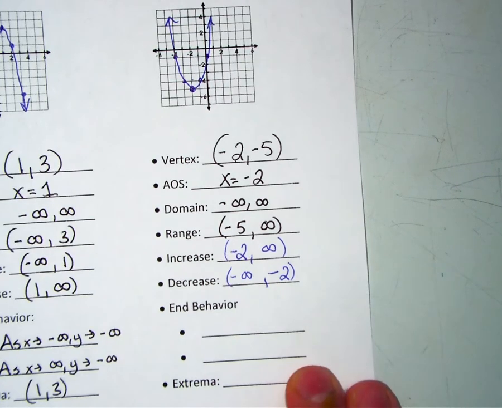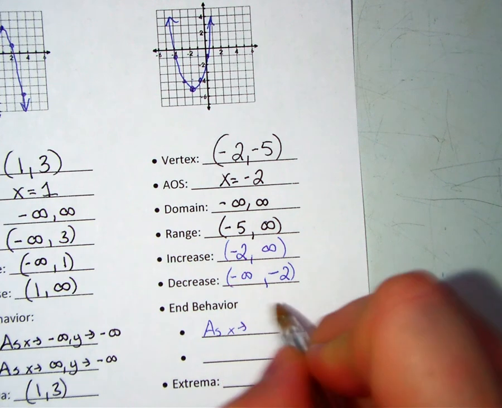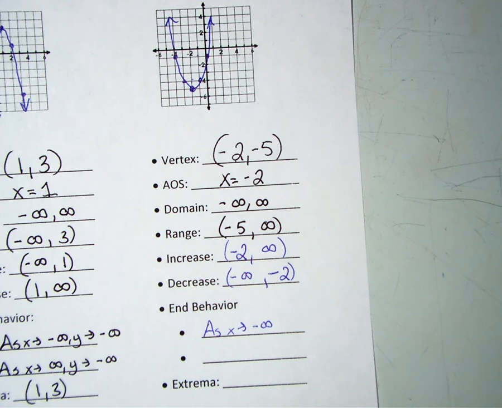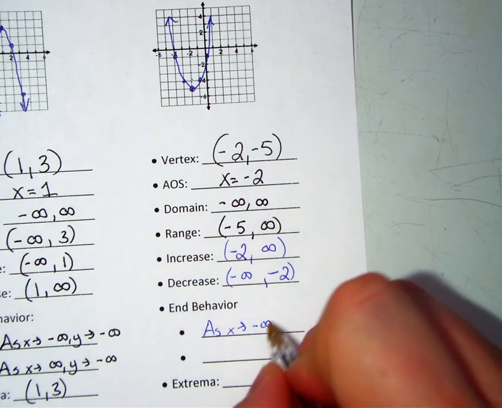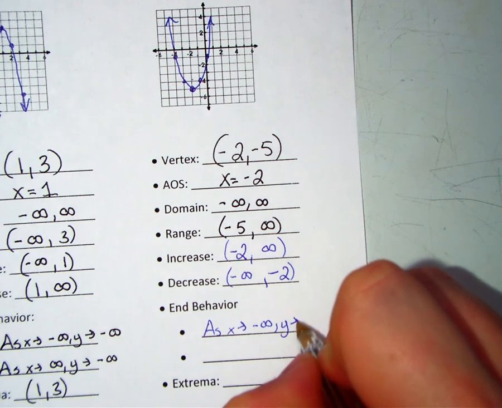End behavior. As x approaches negative infinity, we always start negative infinity to, then we go to infinity. So these statements are pretty consistent no matter whether you're dealing with linear equations, quadratic equations, exponential equations. As x approaches negative infinity, y approaches.